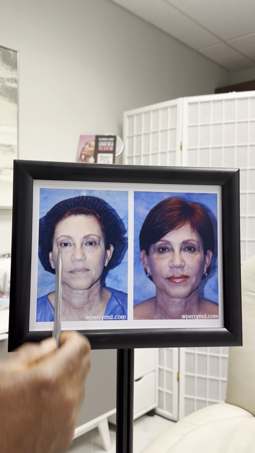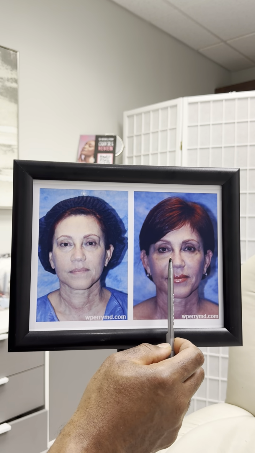The face is very thin. Now we have a full round face. A round face is the face of youth, the look of youth. A hollow face is a face of aging. Now, after we did the fat transfer to the lower lids, the lower lid is smooth. There's not such a long level of the lower lid. Now we see the smooth cheek.